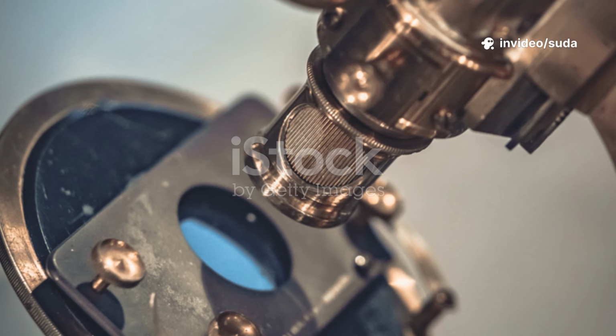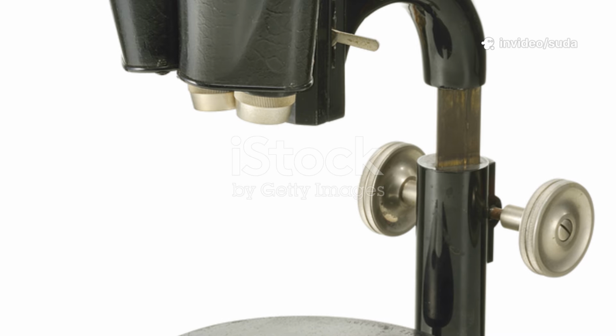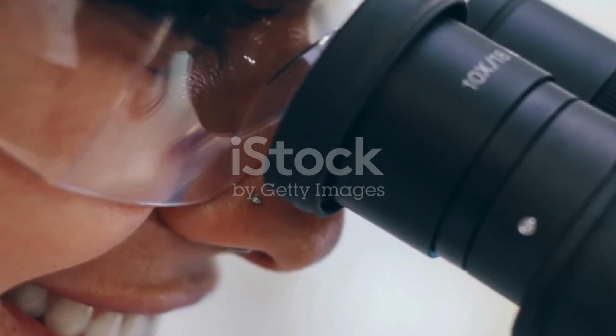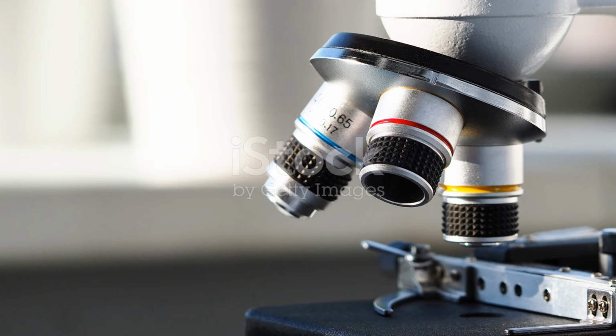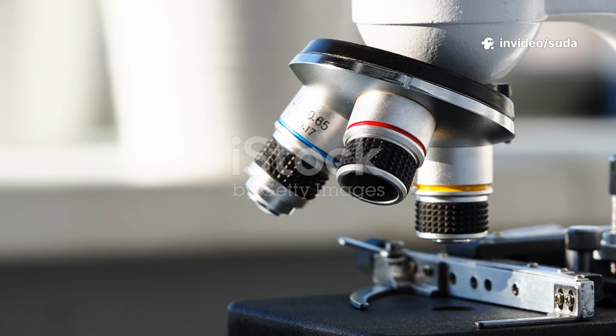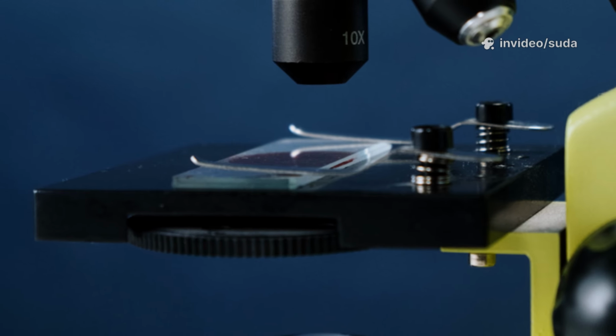To use a tool properly, you first need to know its parts. Think of it like a little tower designed for seeing. At the top is the eyepiece, or ocular lens, usually 10 times magnification. The body tube connects the eyepiece to the lenses below. This is the revolving nosepiece. It holds objective lenses, 4x, 10x, and 40x.